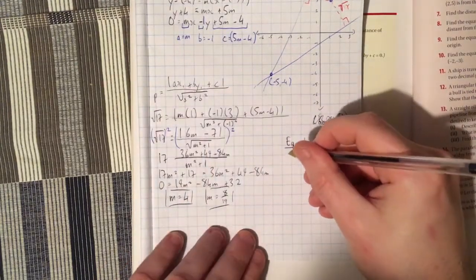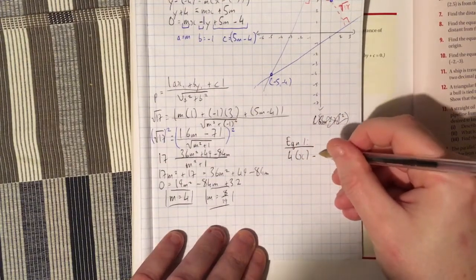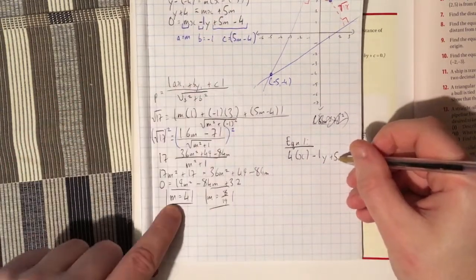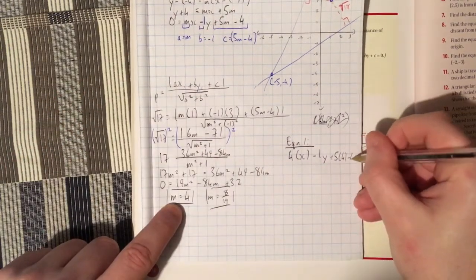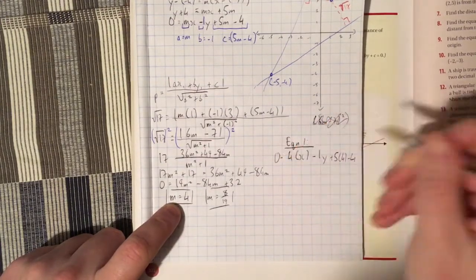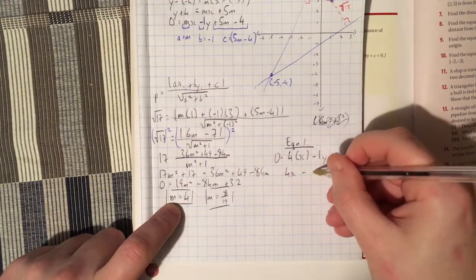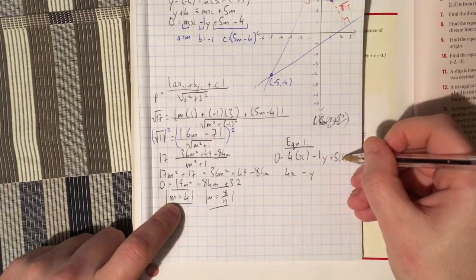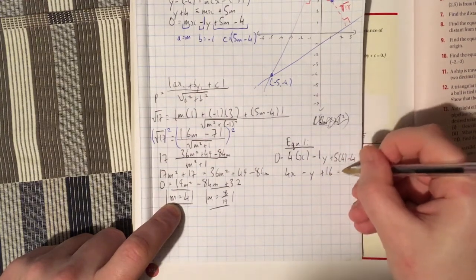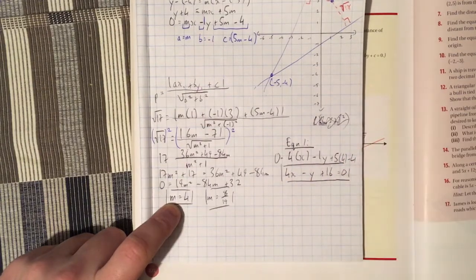So m is 4, so it's 4 times x minus 1 times y plus 5 times m, so m is 4, minus 4. That's 0 equals that. So 4 times x is 4x minus y. 5 times 4 is 20. 20 minus 4 is 16. So that's plus 16, and that is equal to 0. So there's your first equation.